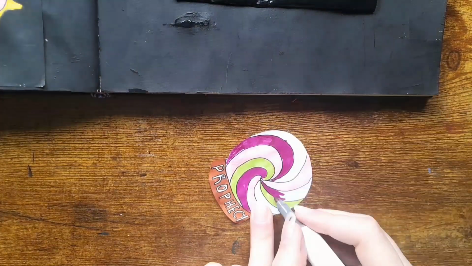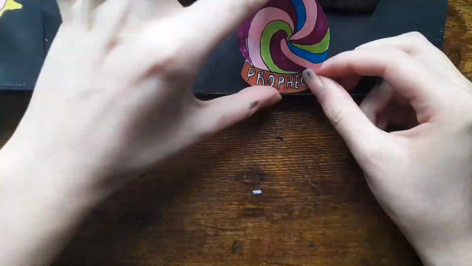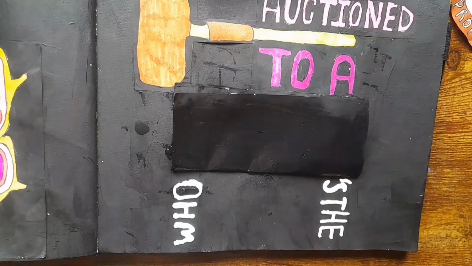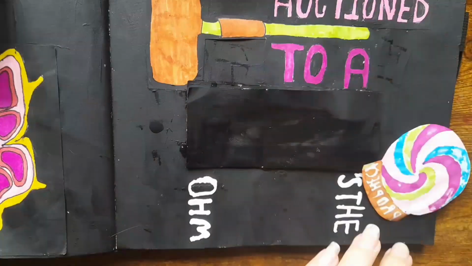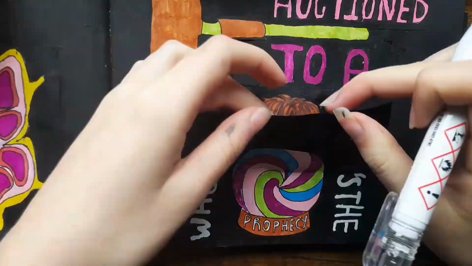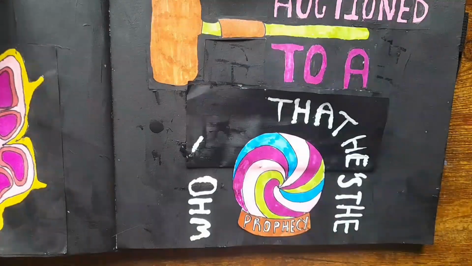So for prophecy I picked a crystal ball because that's the general symbolism for that. And as I did before, I just used the same colours to keep it cohesive. I stuck that down and finished the rest of the lyrics around it with white Tipex, and prepare to be amazed by the final thing with the backing track. Enjoy.